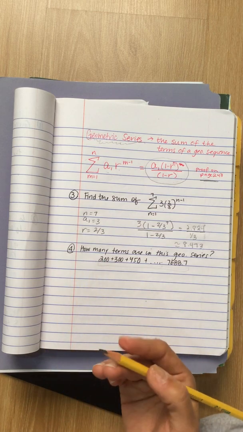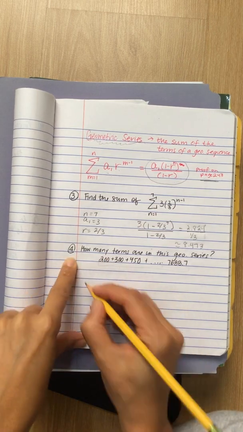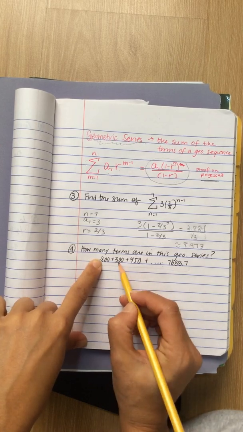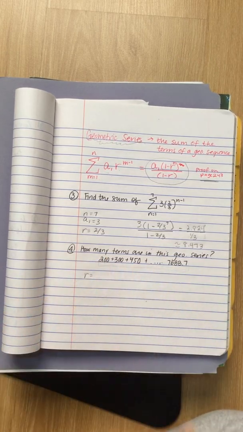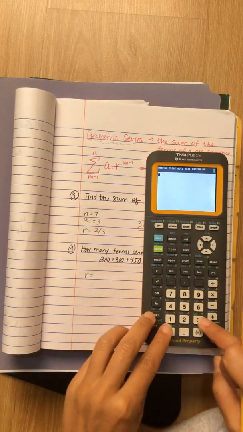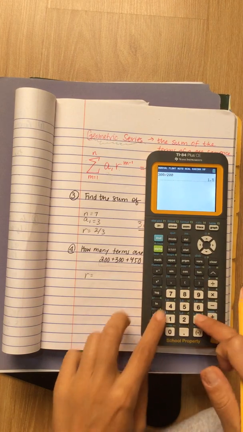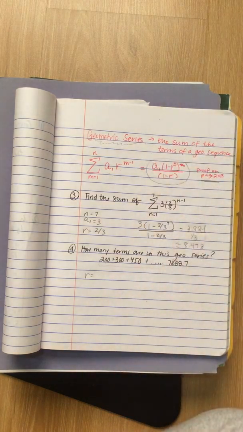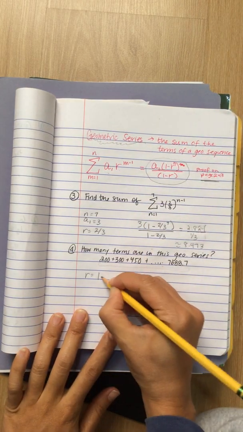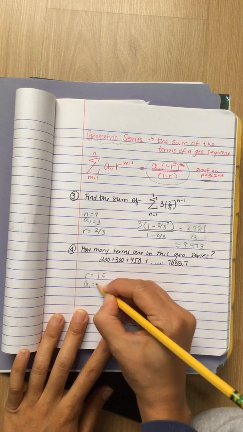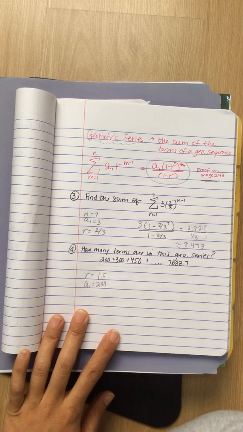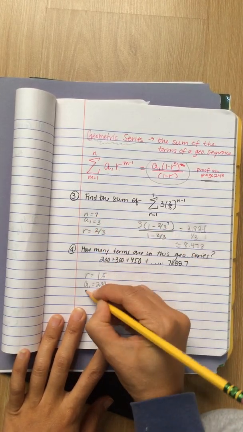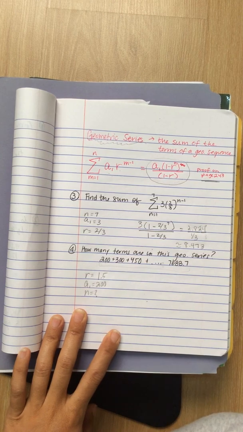So let's see what we have. Well, first I can figure out the common ratio. What's the multiplication factor each time? And you could do that, right? You could sit here and divide 300 divided by 200, 450 divided by 300, and I can see my common ratio is 1.5. I know a sub 1 is 200. So the only thing I don't know is n. That's the thing I'm trying to find.